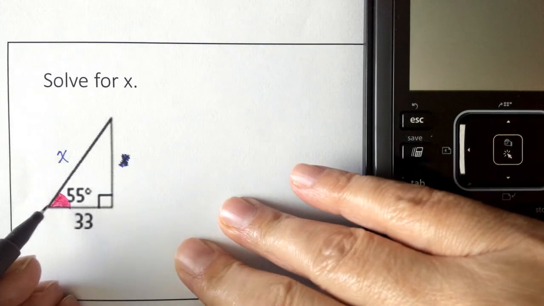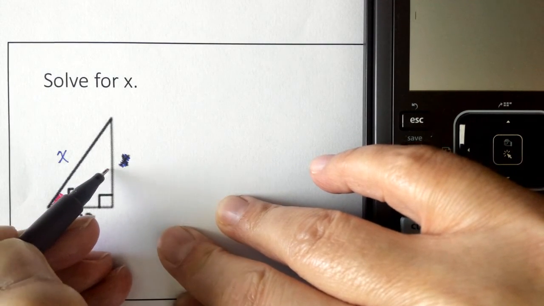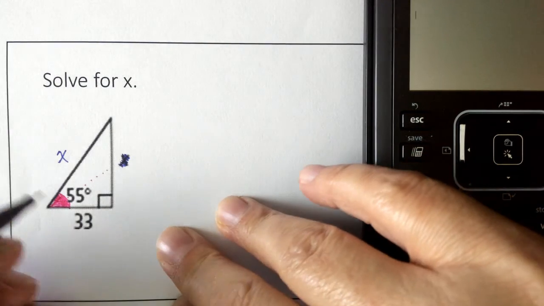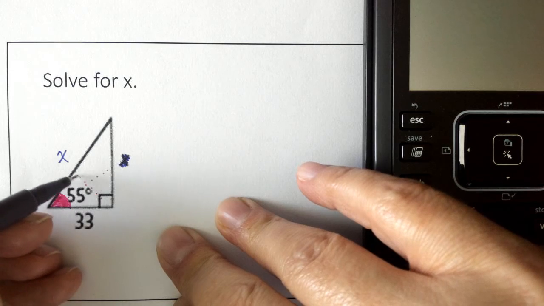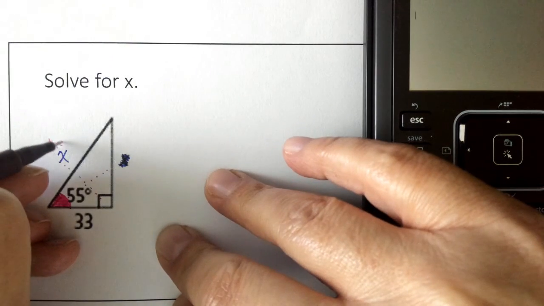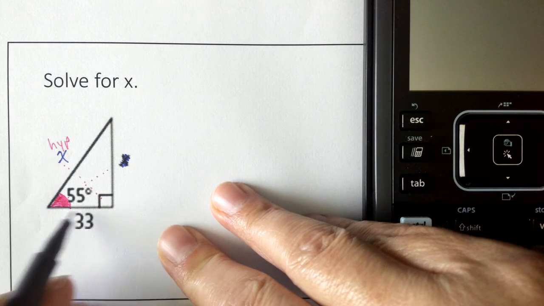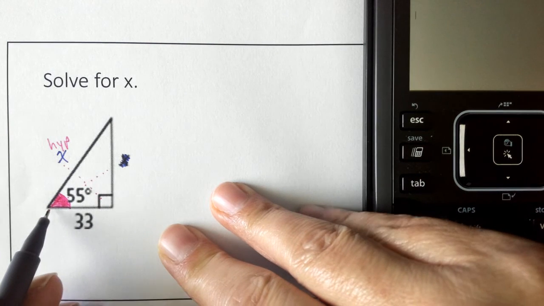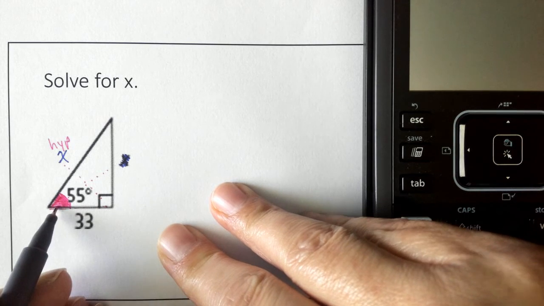With respect to 55 degrees, the opposite side is unknown. The hypotenuse is the x. It's opposite the right angle, so that's the hypotenuse. And then the 33 units long side down here on the bottom is adjacent to or attached to the 55 degree angle.